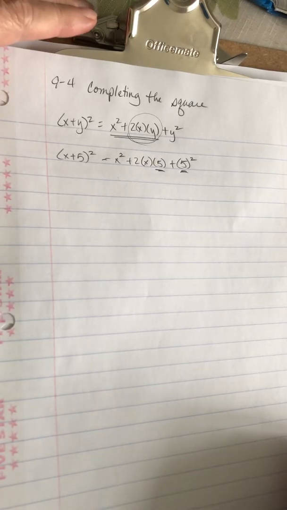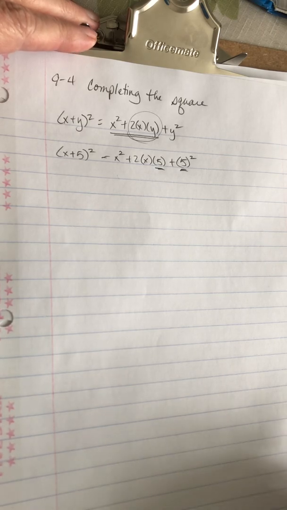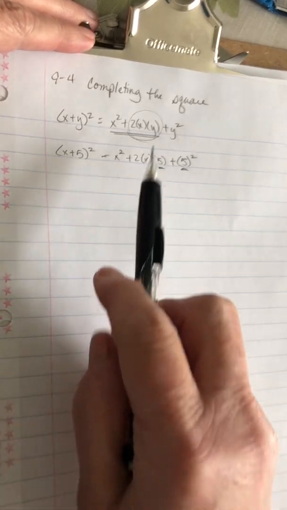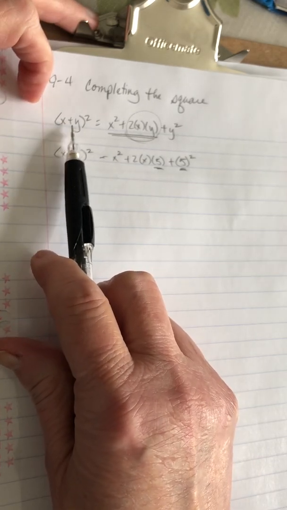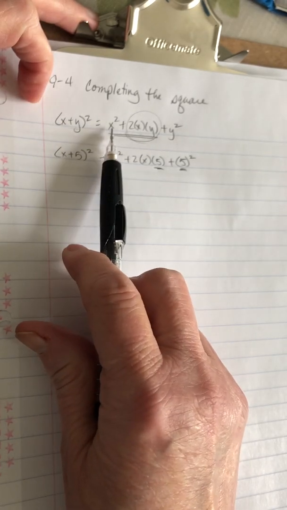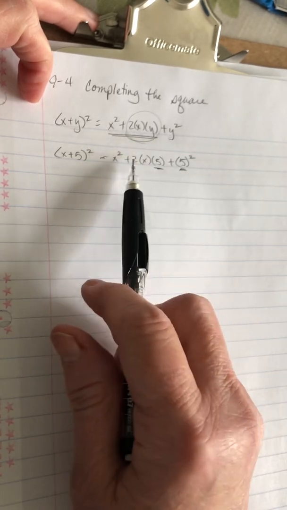Hey, Algebra 1, we're going to talk about 9-4, completing the square. Now, completing the square is based on that pattern we talked about when we have a square of a sum or a difference, where we're going to have x squared plus 2 times x times y plus y squared.